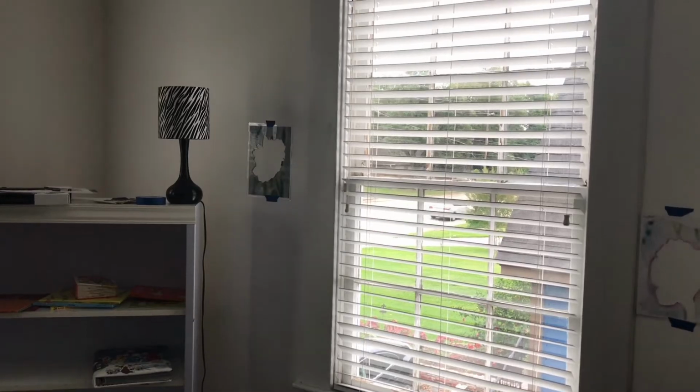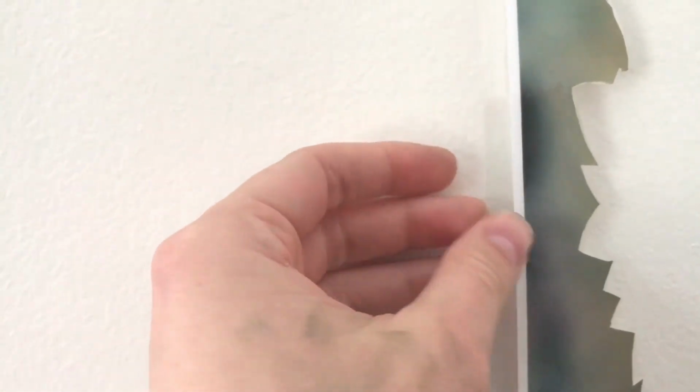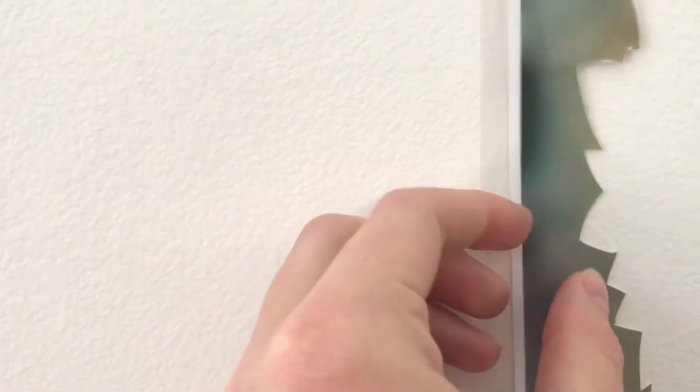Okay, I've decided to do this tiny wall right here, and then both walls on this side of the windows with the floral design. Okay, so I made my stencils and I actually laminated them. Let's see if I can get it to focus. Laminated them in the hopes that they would kind of hold up a bit better.